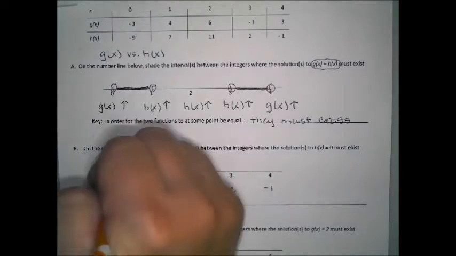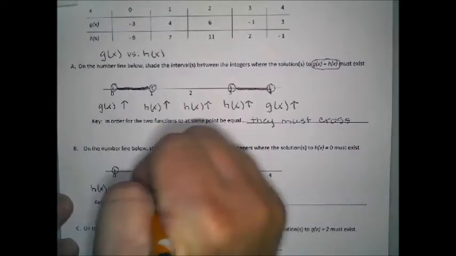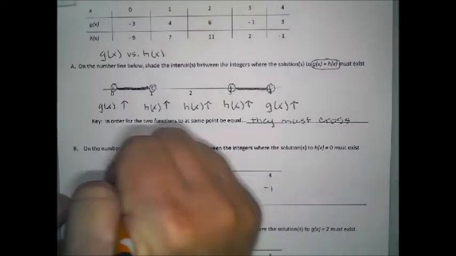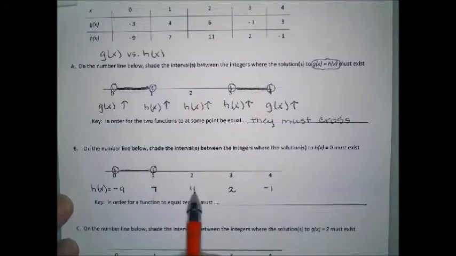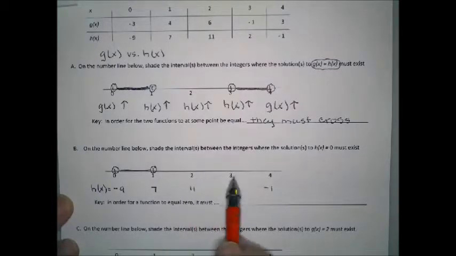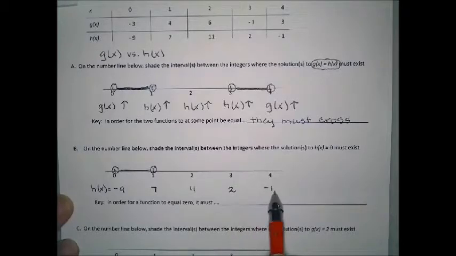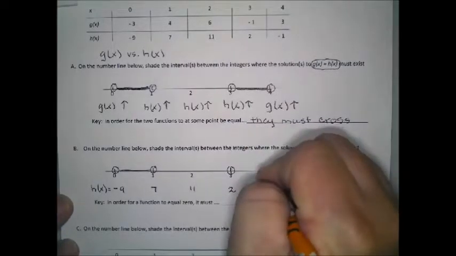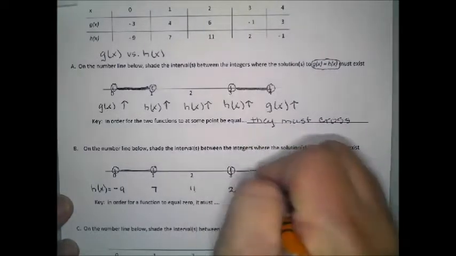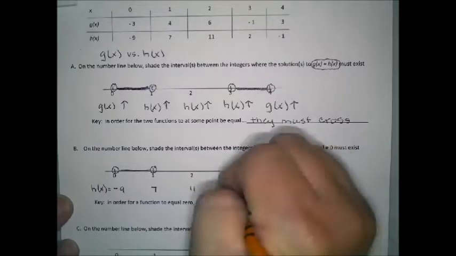So it must have happened somewhere between those two values. 7 to 11, 0 is not in that interval, so it didn't happen in here. 11 to 2, not in the interval, it didn't happen. 2 to negative 1, 0 is contained in that interval, so it happened somewhere, we don't know where, but it happened between those two values of x.